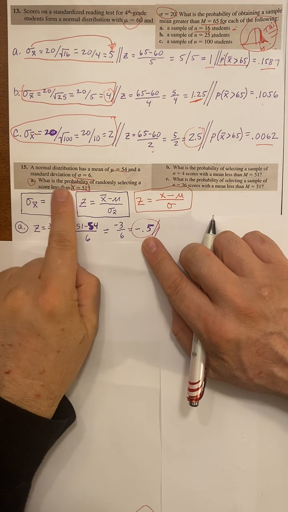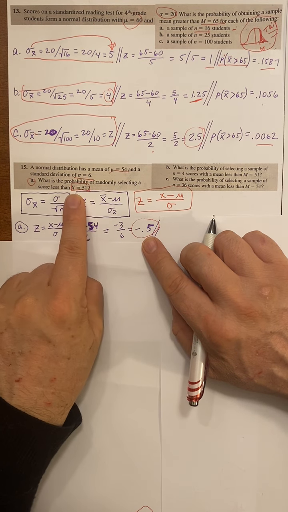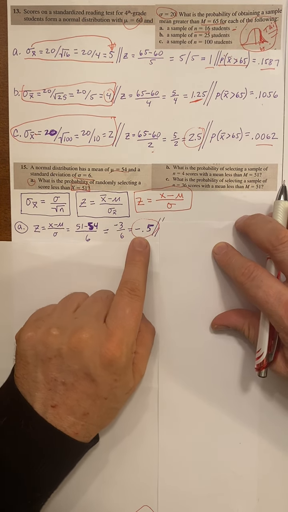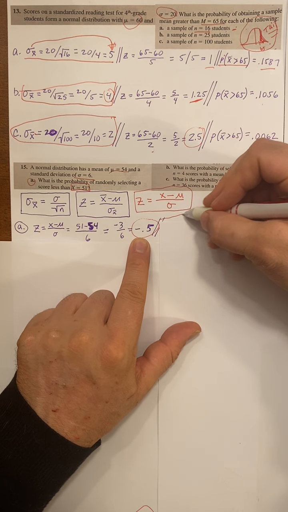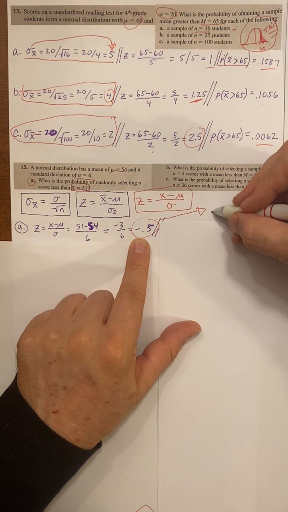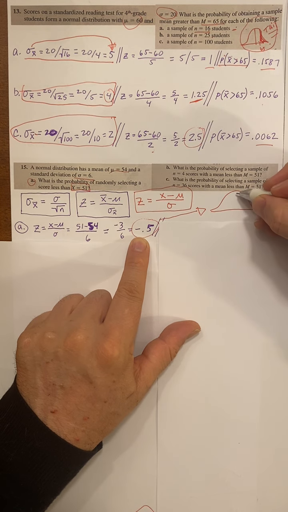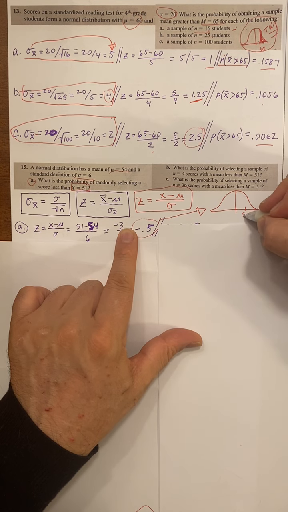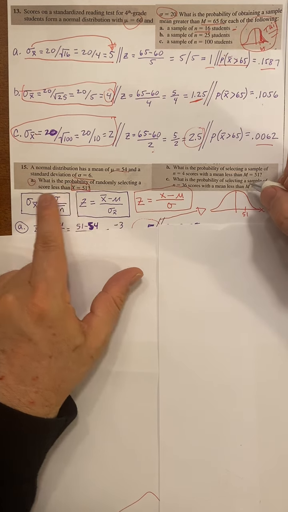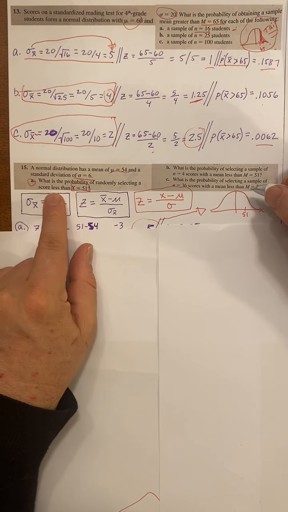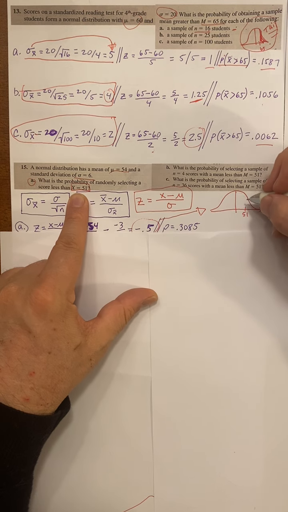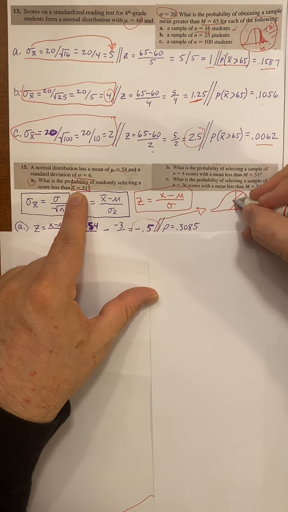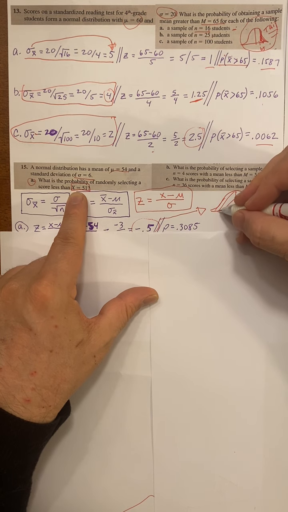What's the question that's being asked? What is the probability of randomly selecting a score less than X equals 51? So let's think about what this curve is going to look like. For problem A, in our curve, they want to know about this X value of 51. What is the probability of randomly selecting a score less than that? So our shaded portion of the curve is everything less than the 51.